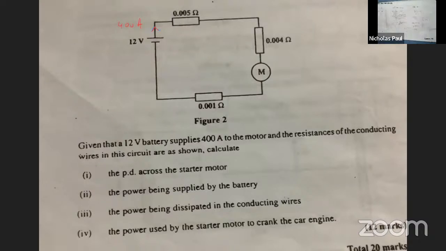400 amperes, 12 volts, and calculate the PD across the motor. PD is potential difference, which means voltage. So watch this here. If you connect a voltmeter here, the voltmeter measures voltage, but really and truly, it's measuring the potential here minus the potential there. So the value that the voltmeter gives you is really called potential difference.